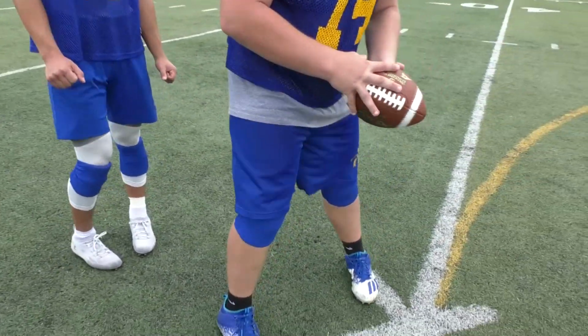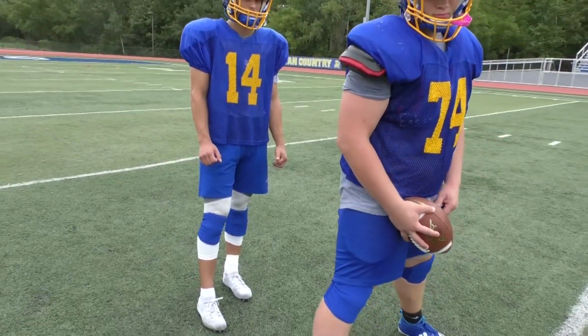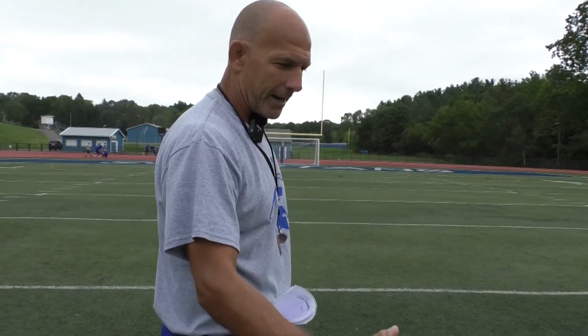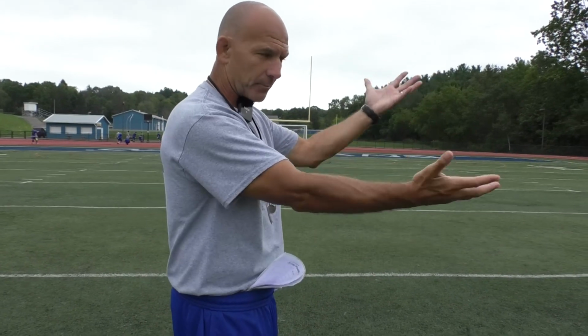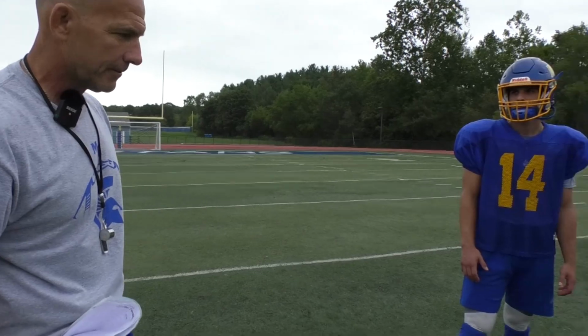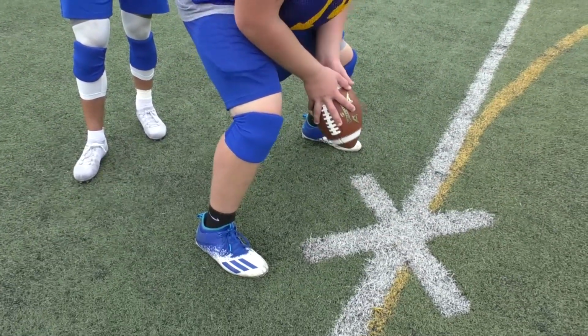So now this is important. These guys do this in the off season, up in the weight room, before practice, and they do it all the time, all right? So if you can get two guys that are going to actually do it for more than 1 year, that's ideal, okay? All right, so once again, the ball's on the ground.